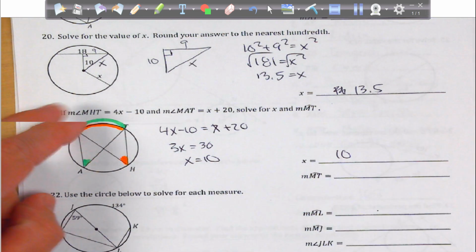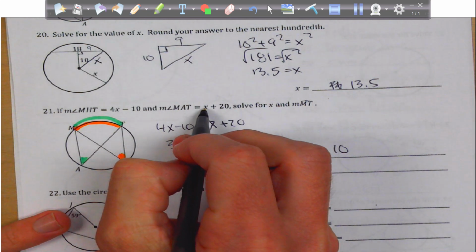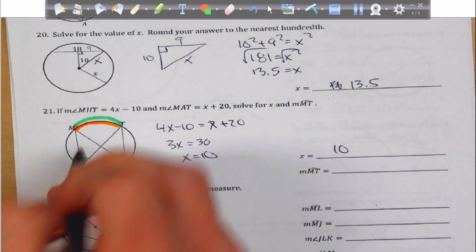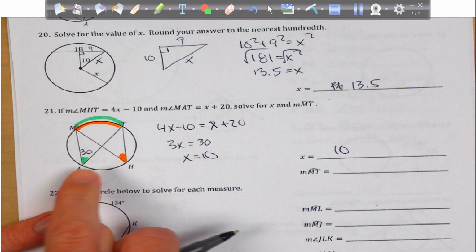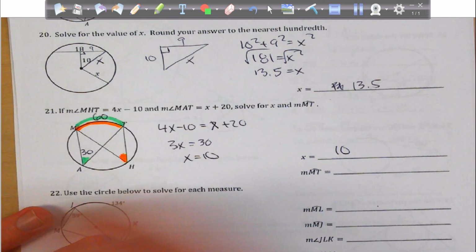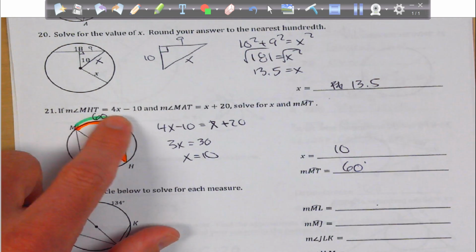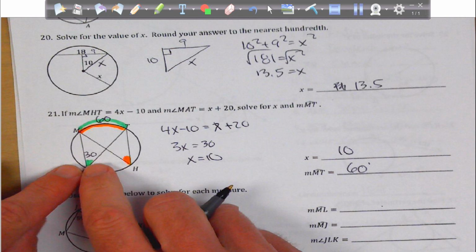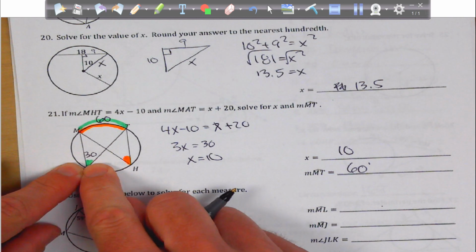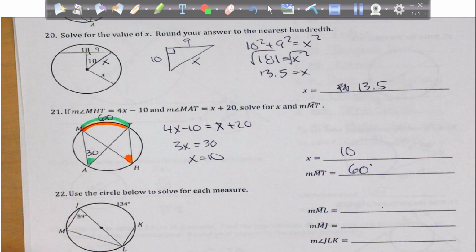Now it wants me to find this piece, so what I'm going to do is I'm just going to plug it back in here. So MAT is x plus 20, so this should be 30 degrees. Remember, it's a 2-to-1 relationship, so if this is 30, this up here is twice that, 60. And again, remember, it's a 2-to-1 relationship. The arc looks bigger than the angle. Also, watch my fingers. They're really close to each other. By the time they're up there, they're further apart. That's bigger, so that one's the one you're going to want to double, the arc.